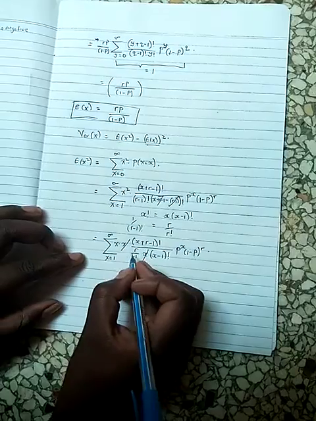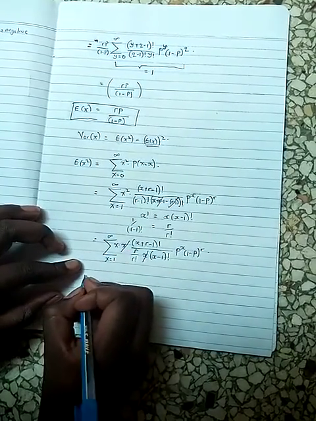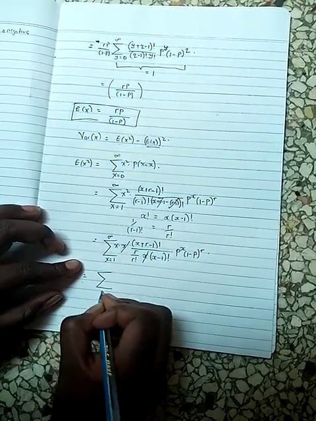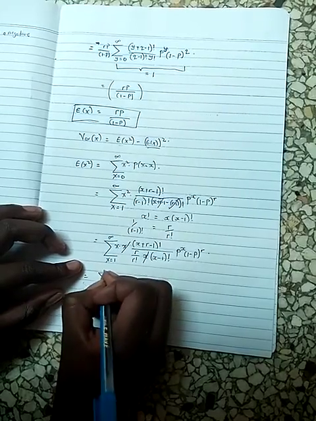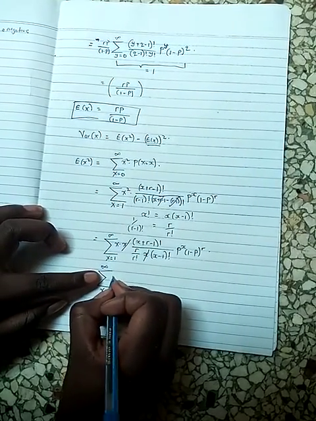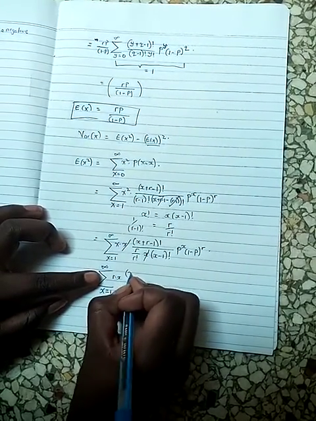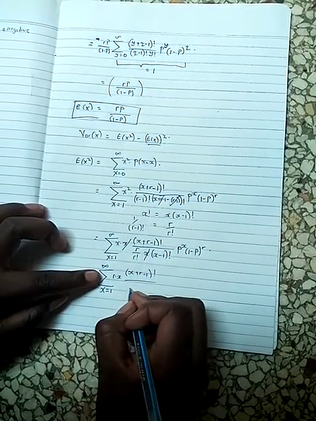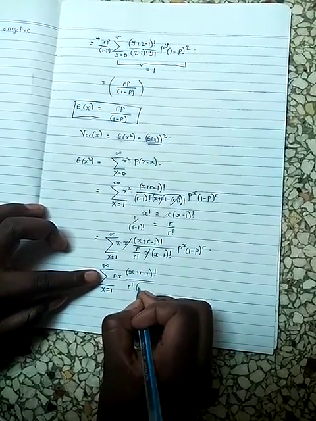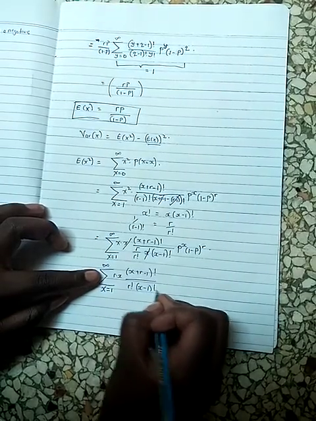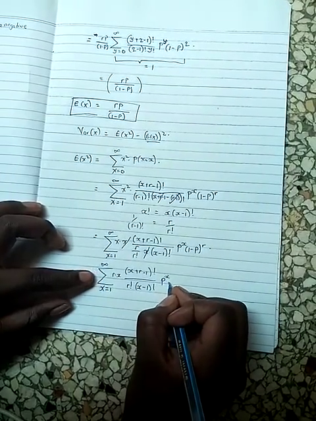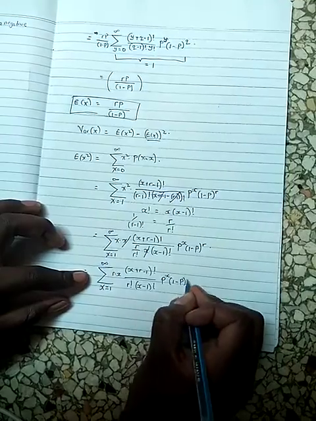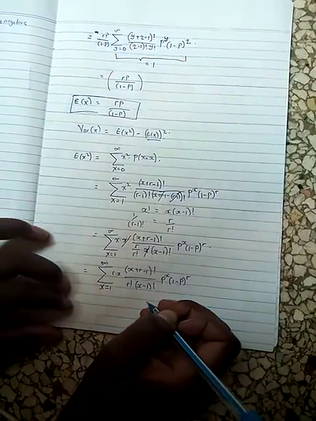So we are going to take this r up. The summation of all values of x from 1 to infinity is going to be r times x into (x plus r minus 1) factorial out of r factorial times (x minus 1) factorial, times x times (1 minus p) power r.